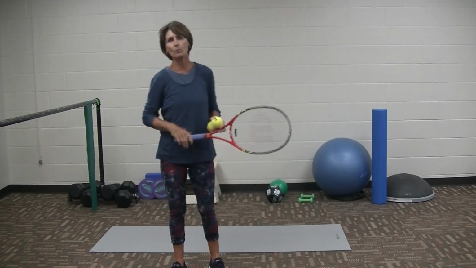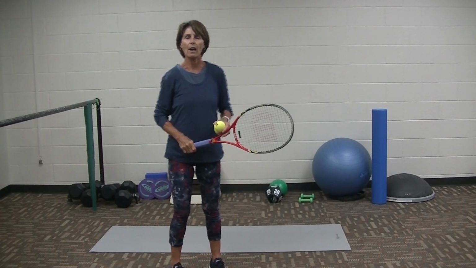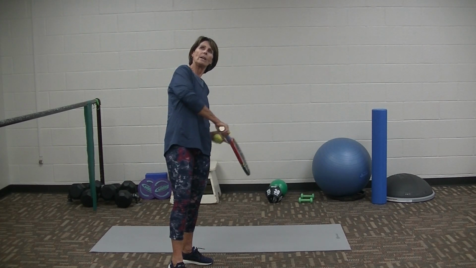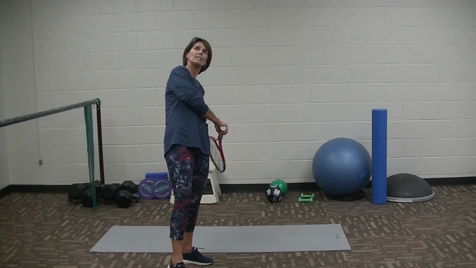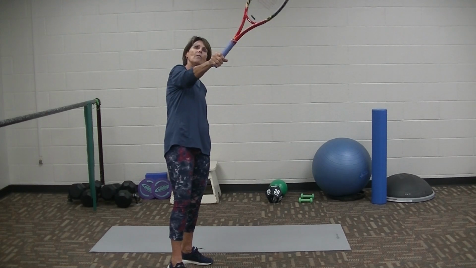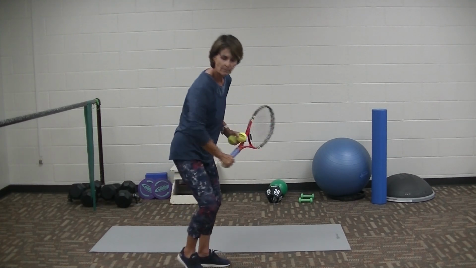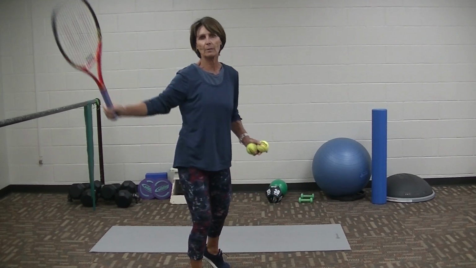All those things make it really difficult to get it back. Our weight going backwards is really hard. It's very difficult if your weight's going backwards because it's going to be very hard to hit the ball up and over if my weight's going backwards. So remember to back up so that you can move forward to hit the ball.